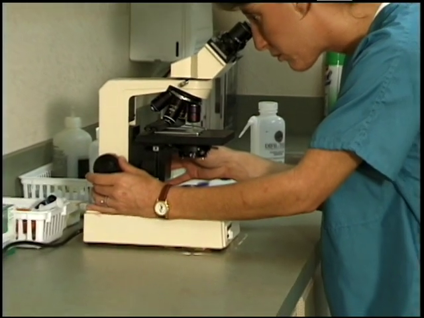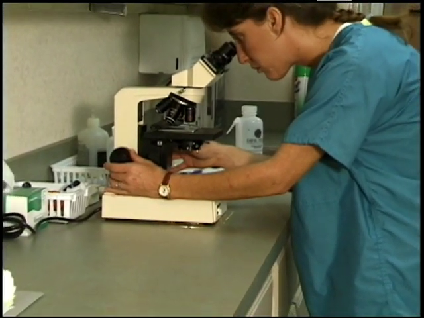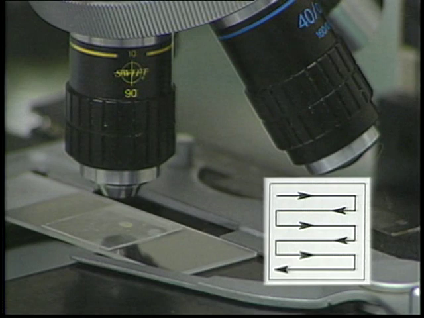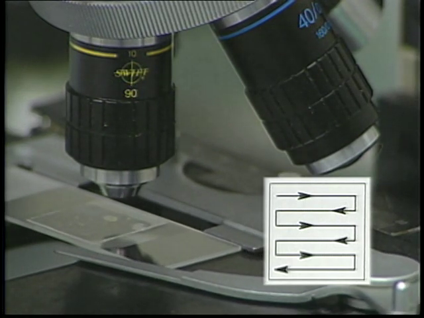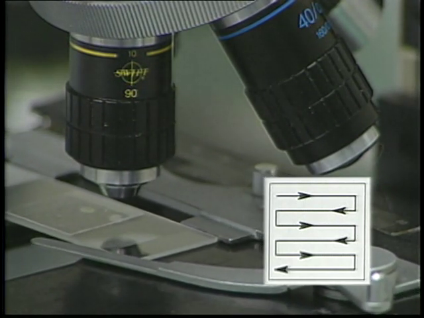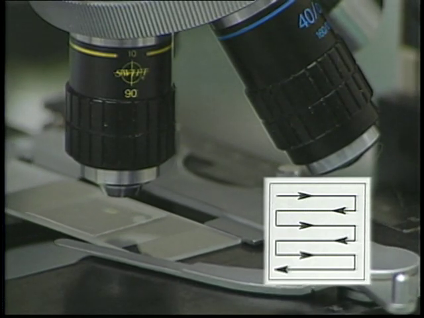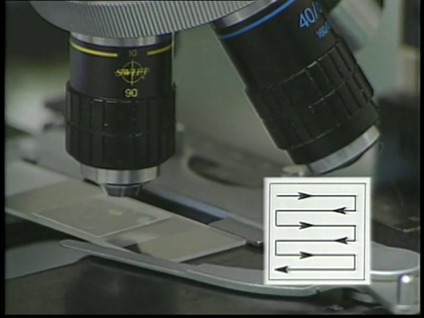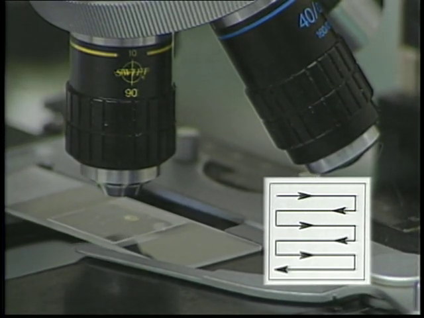By starting in one corner and working a pattern like that demonstrated here, it is possible to not miss eggs. At each location on the slide, you will need to stop and quickly scan for the presence of parasite eggs. If nothing is found, advance to the next field until the whole area is examined completely.